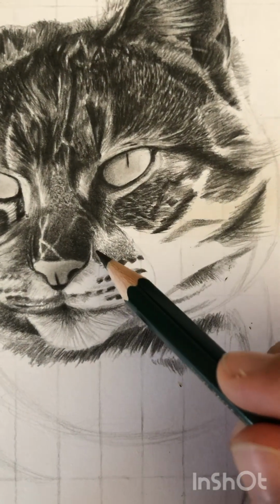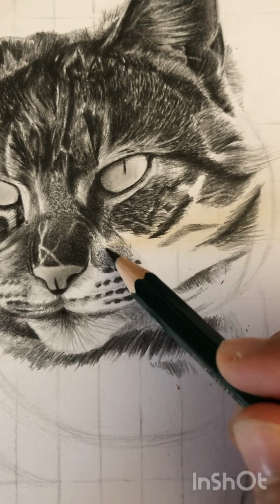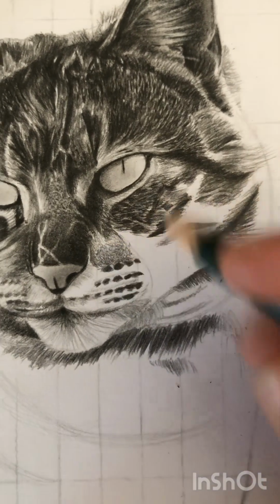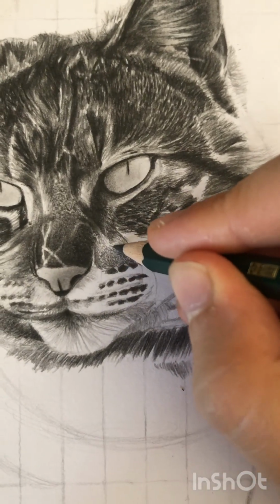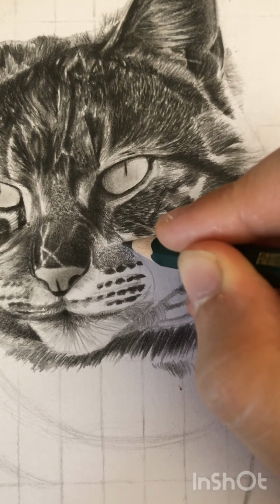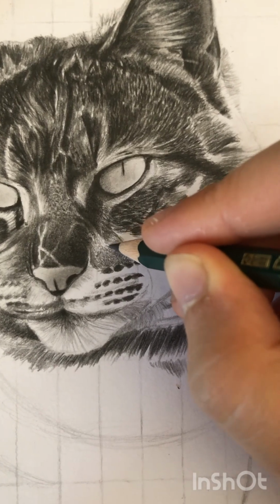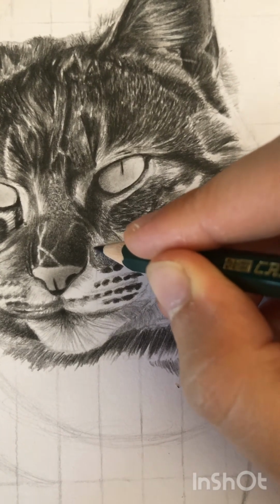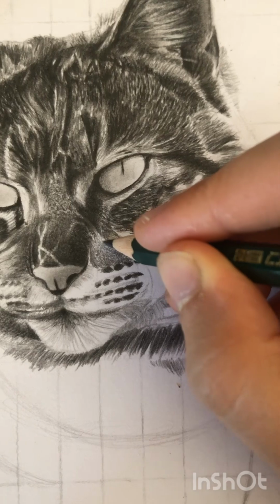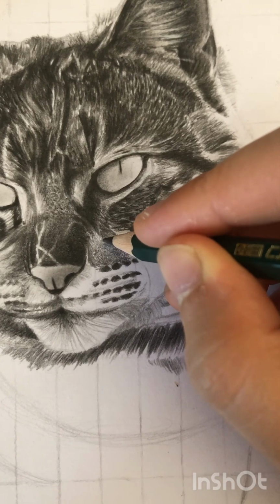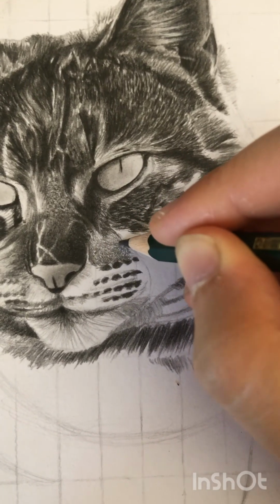Now, before we wrap up today's video, I'd like to show one technique that I use, especially when drawing extremely short fur. Besides adding extremely short strokes, I stipple the fur, basically adding dots instead of actual strokes. This reflects how short the fur is and gives a nice variation in texture.